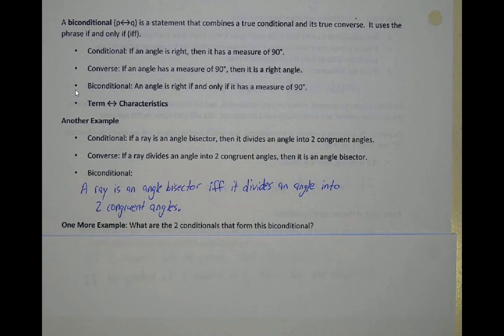Then we also want to be able to go in the opposite direction. If I gave you this statement here, two numbers are reciprocals if and only if their product is 1, could we go backwards and write the two original statements that this came from? First of all, just remember what reciprocals are. If we started off with 2/3, 3/2 would be the reciprocal. If we had 5/9, 9/5 would be the reciprocal.